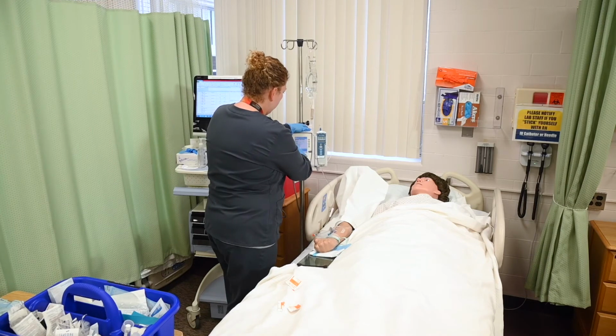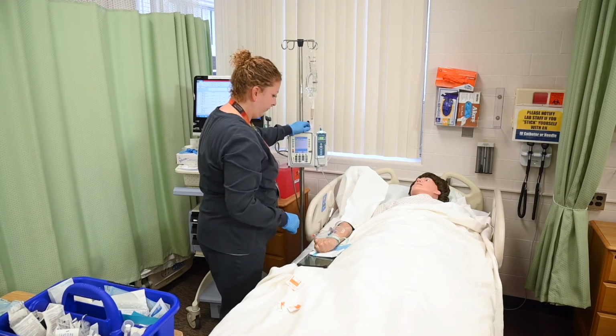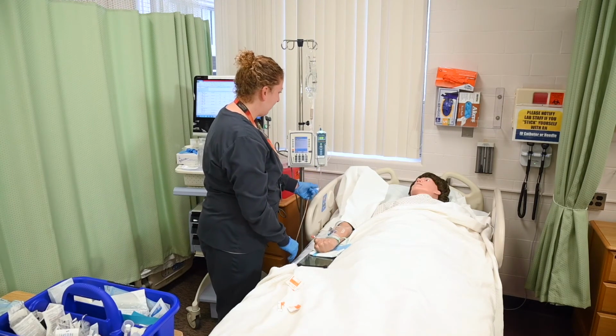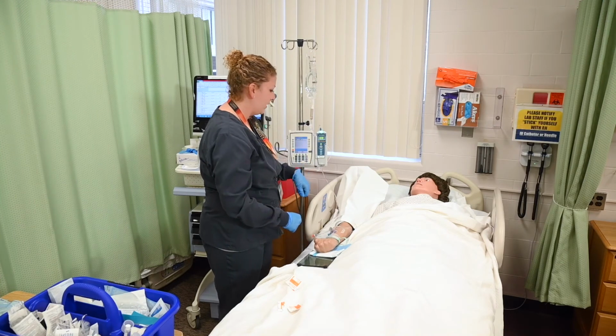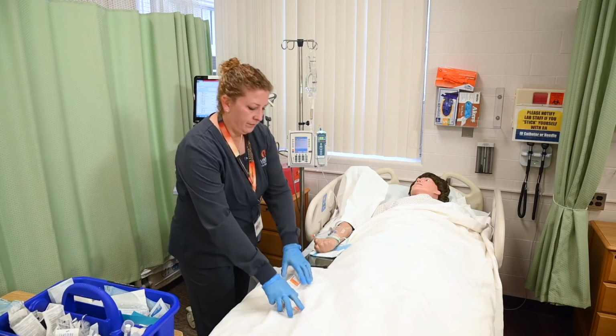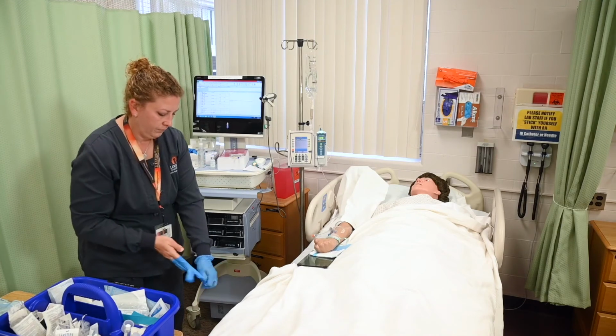Point nine normal saline, rate is 100, volume to be infused. There's about 500 left in the bag. Checking the line to make sure the clamps are open and the green light is on, watching the drip chamber to make sure the IV fluid is infusing. Dispose of used supplies in appropriate containers. Remove gloves, perform hand hygiene, and apply clean gloves.